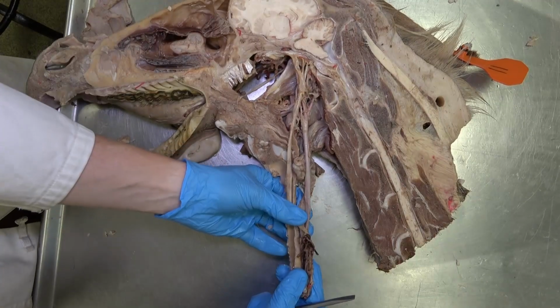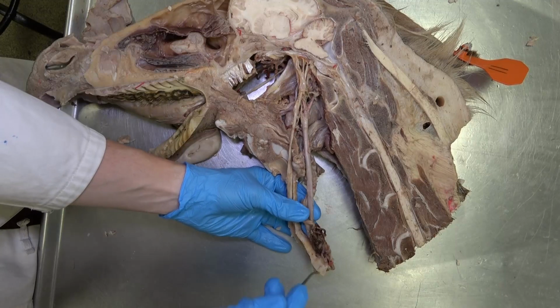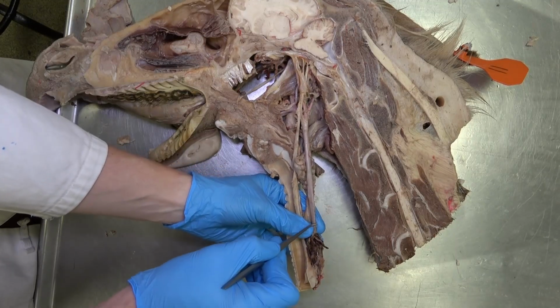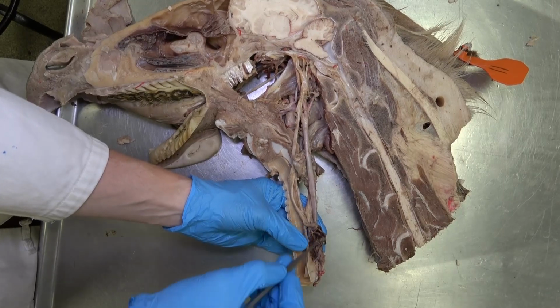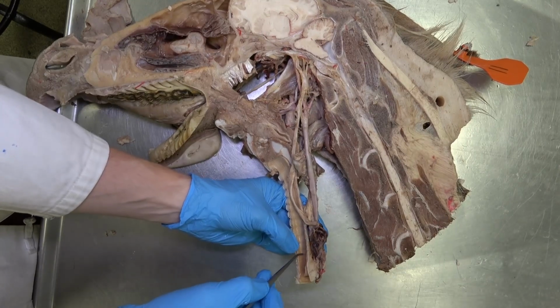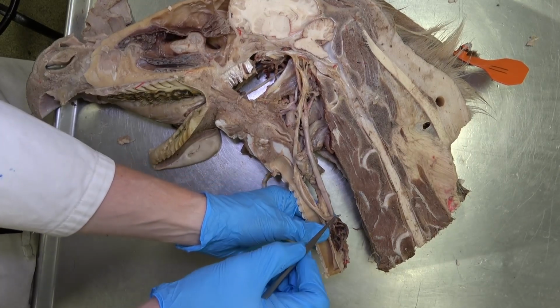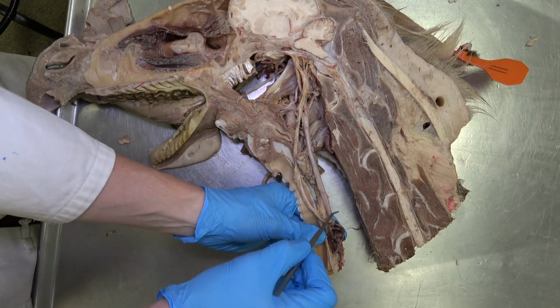Okay, we're going to look at some arteries here. So we see this very large artery coming rostral, since we're in the neck, cranially in the neck, right next to the trachea. So that's going to be the common carotid artery.